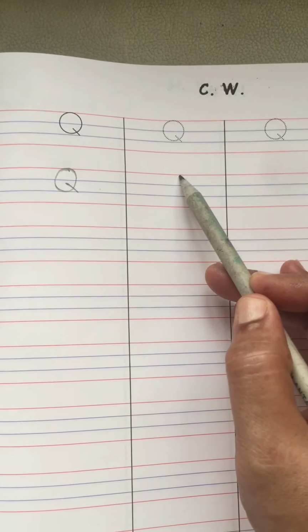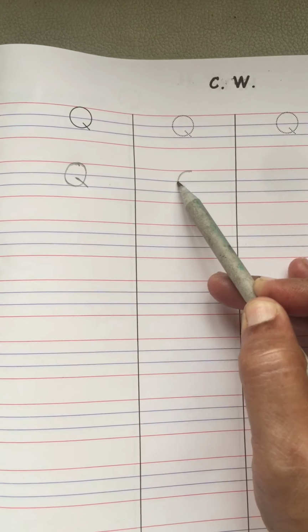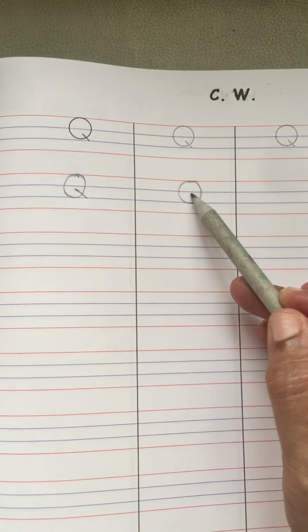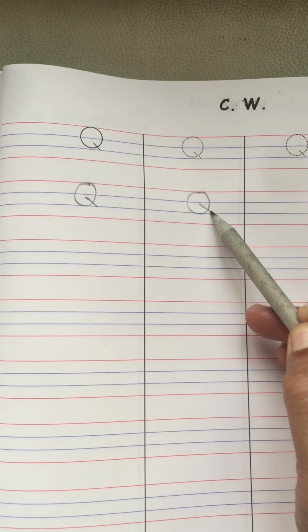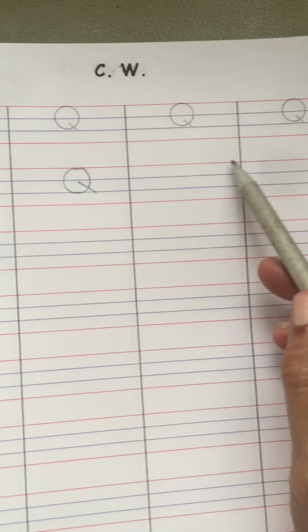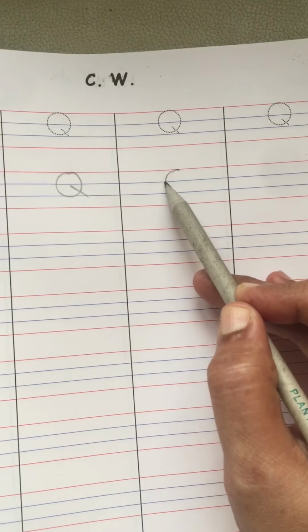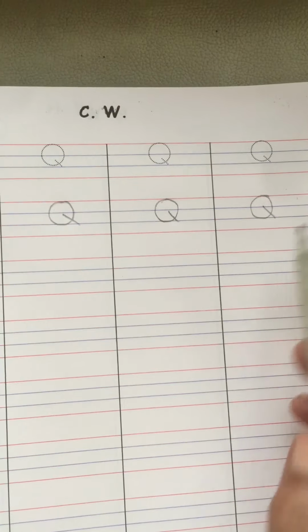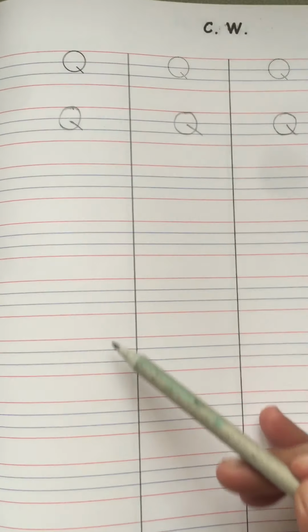Once again, teacher will show you. From the red line, write a C, go up, close. From the middle, a slanting line, come down and touch the blue line. Letter Q. Okay, you are going to write the full page of letter Q.